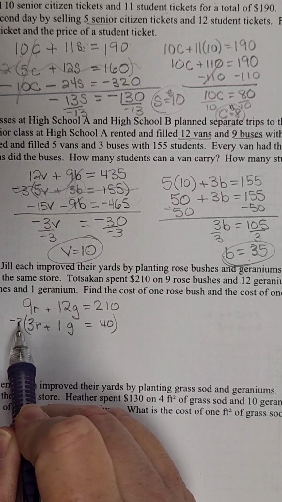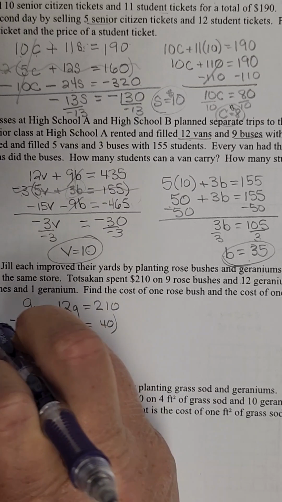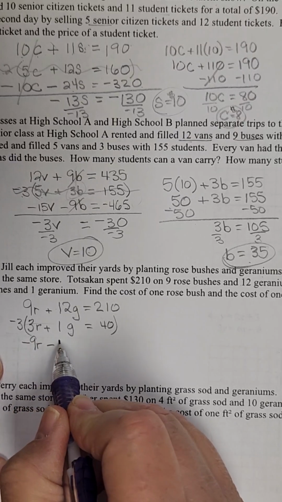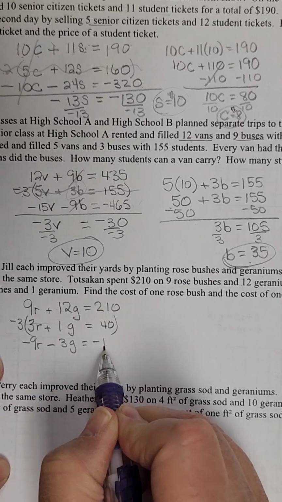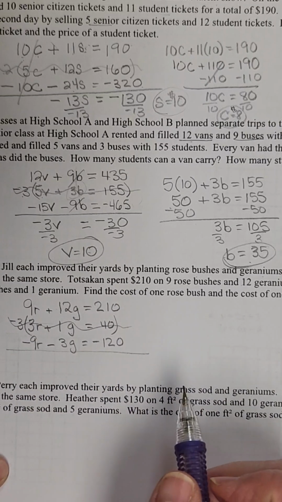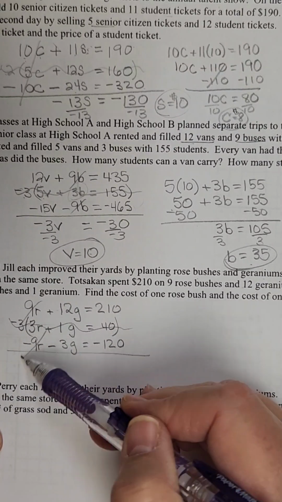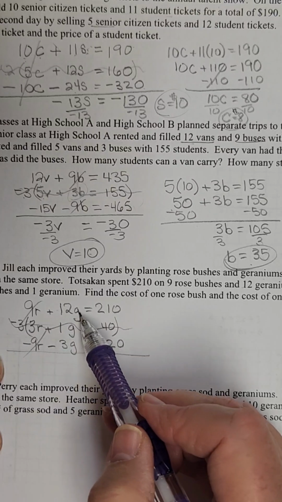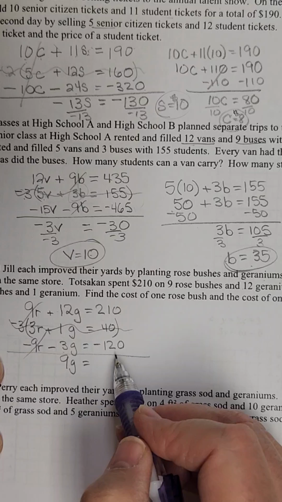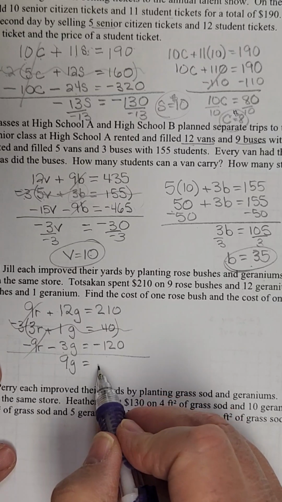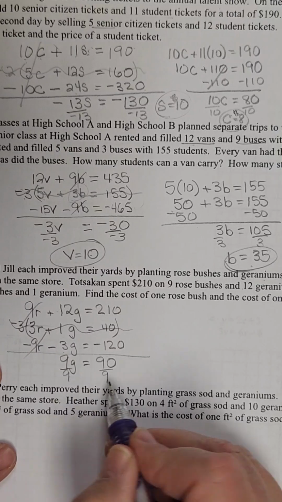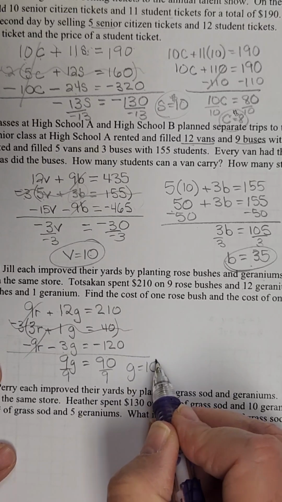So let's multiply by a -3. Oops. And that gives us -9R minus 3G equals -120. And again, get rid of this guy. So 9R, 9R are eliminated. 12G minus 3G is 9G. And 210 minus 120 is 90. So when I divide by 9, G is 10.